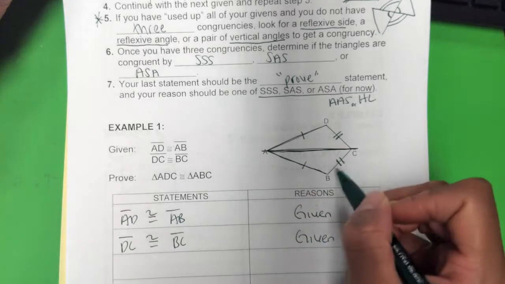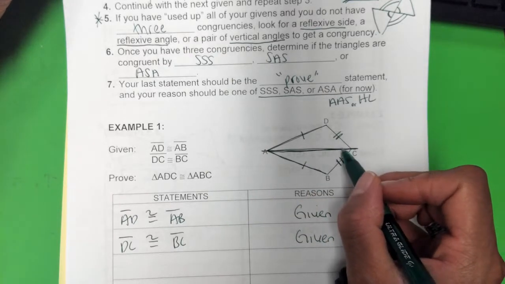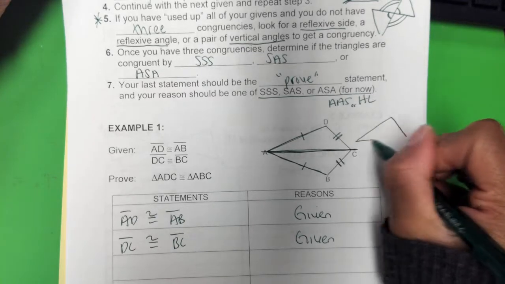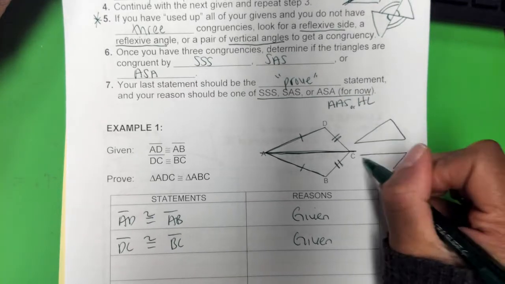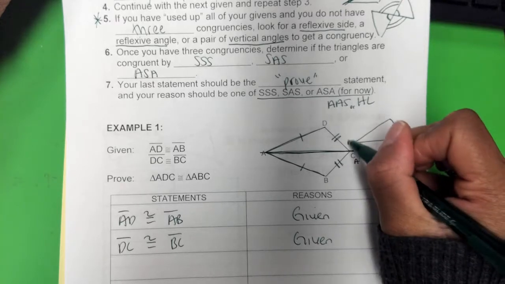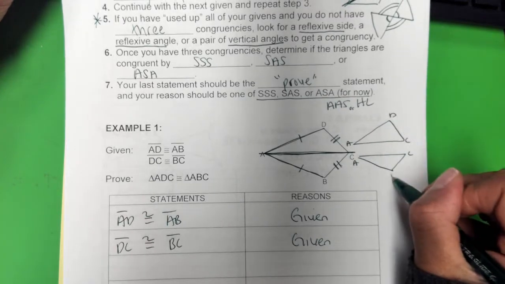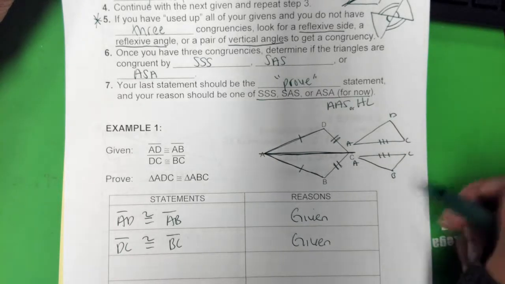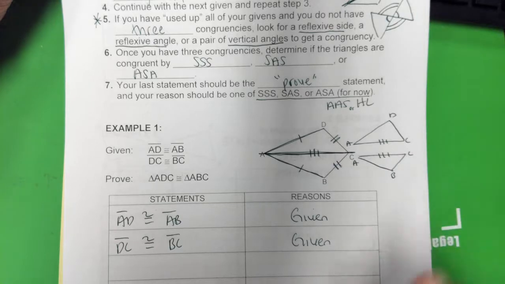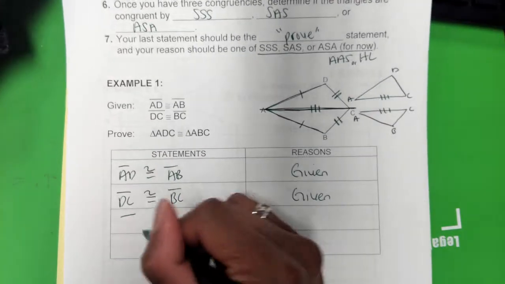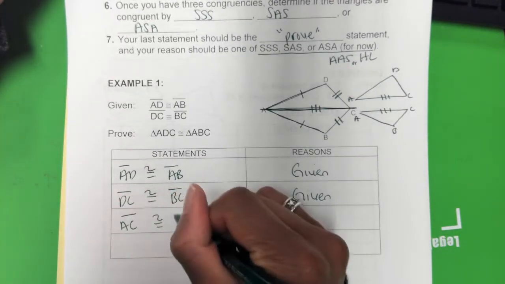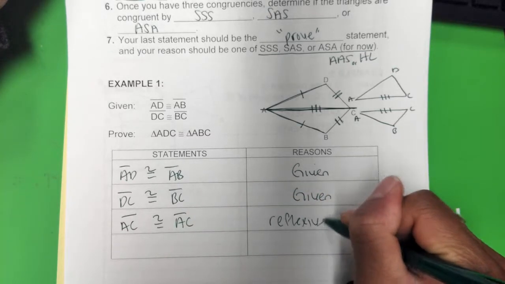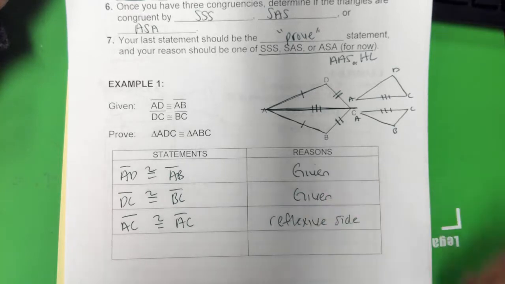Anytime I have a shape where there are 2 triangles that are touching, the part that is touching is your reflexive side. Because if I were to redraw this figure, I have AC and AC. AC would actually be congruent to AC if I were to separate these shapes. So that is my 3rd side. So I can say that AC is congruent to AC because it is a reflexive side. Okay?